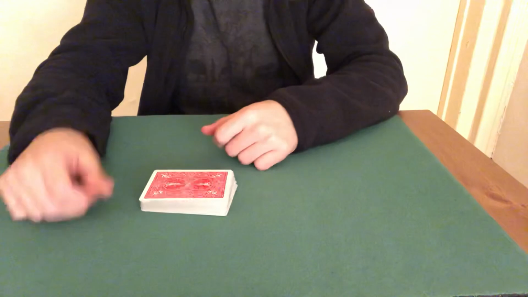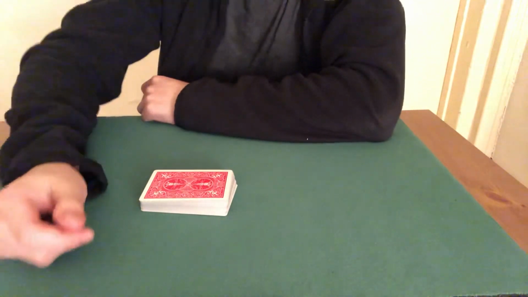All you need is a tiny little bit of table space. You don't even need a mat like this. Anyway, hope that helps.